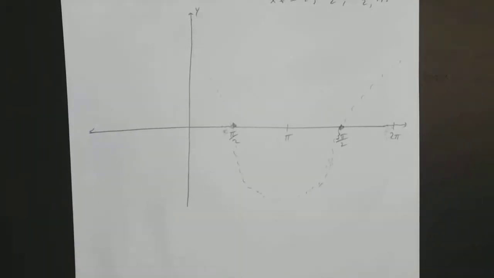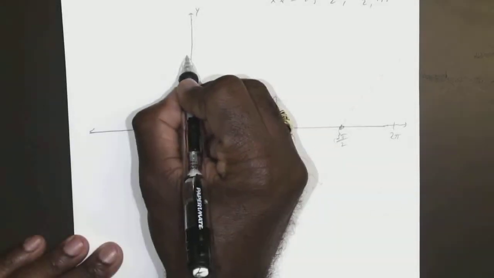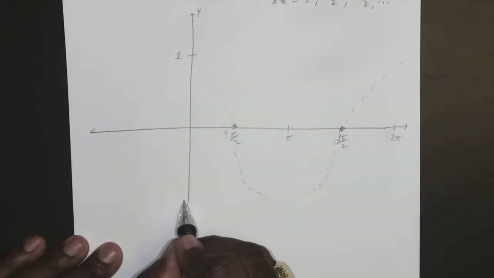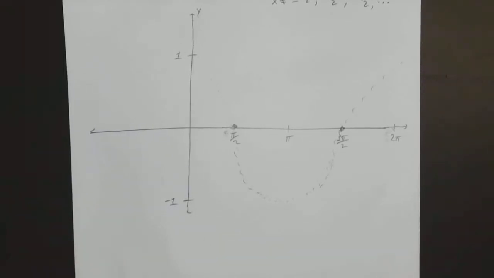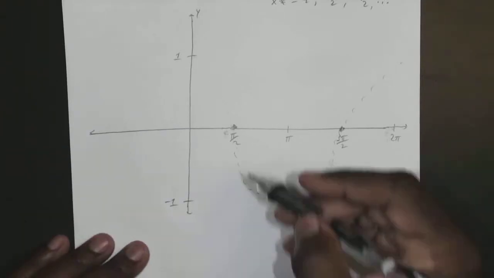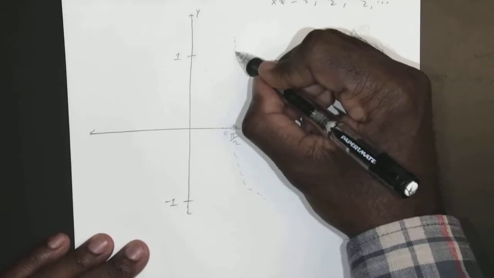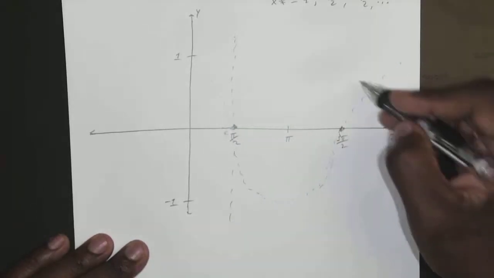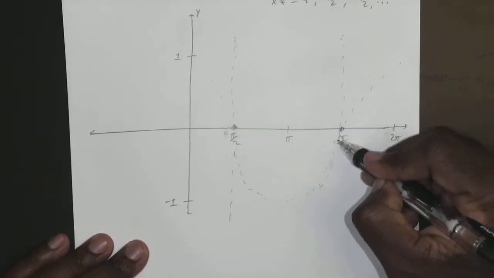There we go. Okay, so that's kind of just a dry sketch of your cosine. And that goes from 1 down to -1, and kind of bounces in between there. Okay. So we know that tangent can't have a denominator that equals 0.